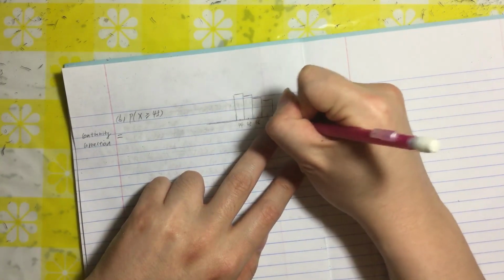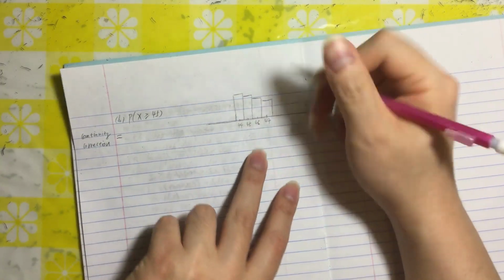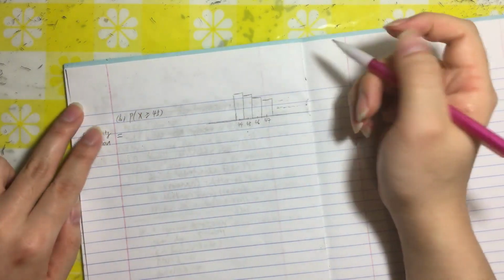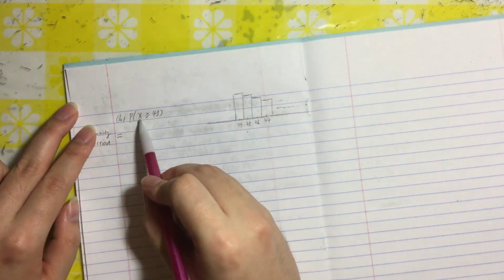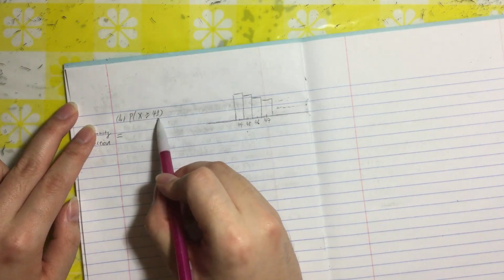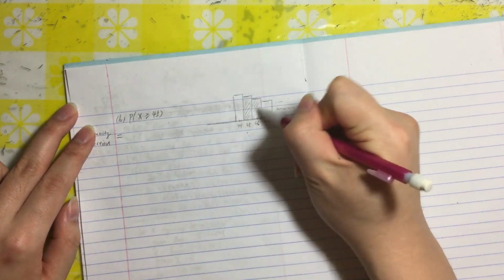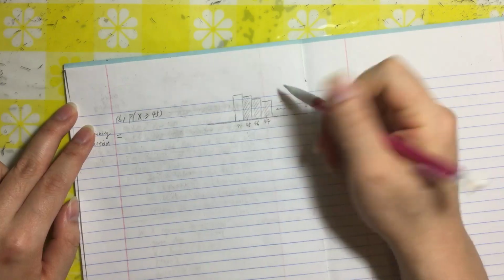And that's the probability when X is 47, and so on. We are looking for the probability that X is greater than or equal to 45, which means X could be 45, 46, 47 until infinity.